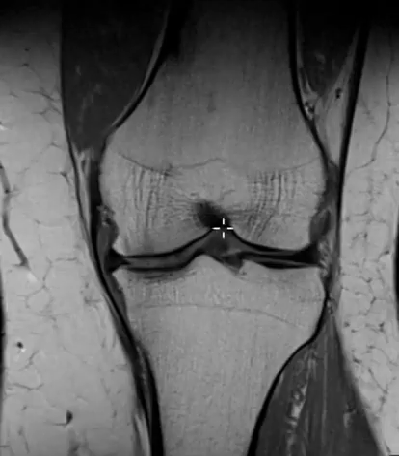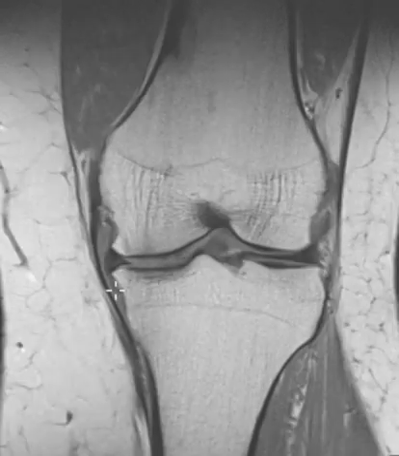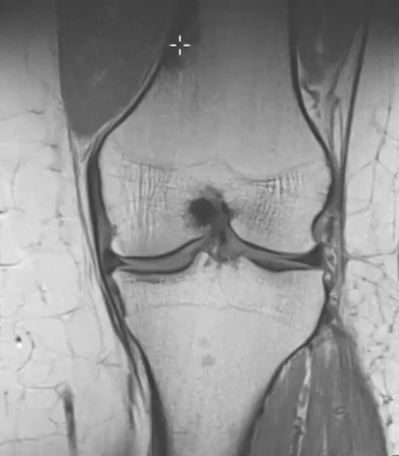And one more view. This is that MCL bursal effusion, MCL bursitis, and this is that old bone lesion here that's gone on to heal.